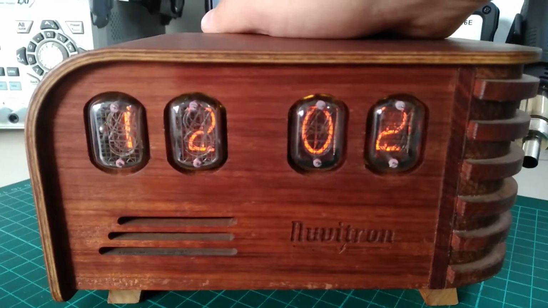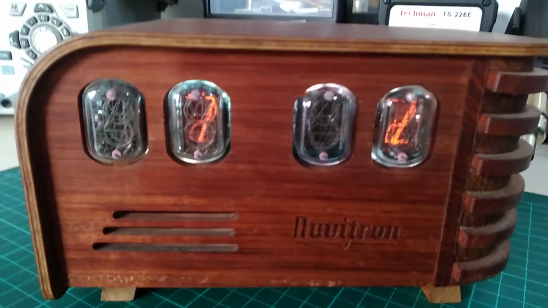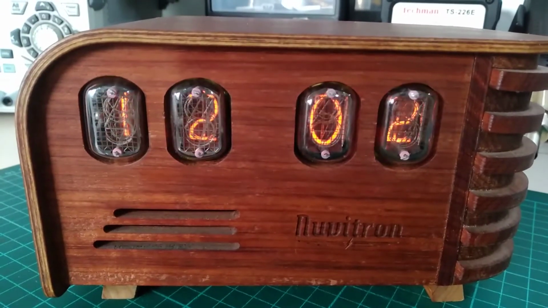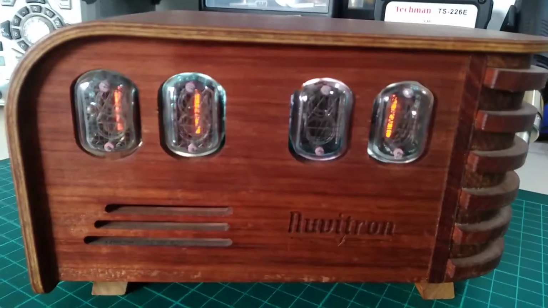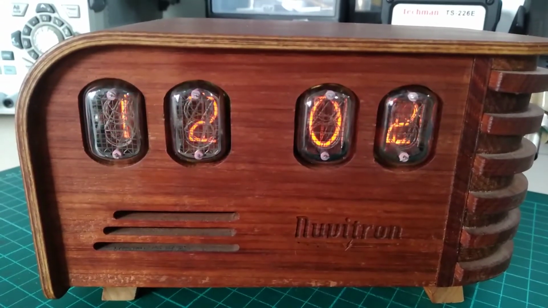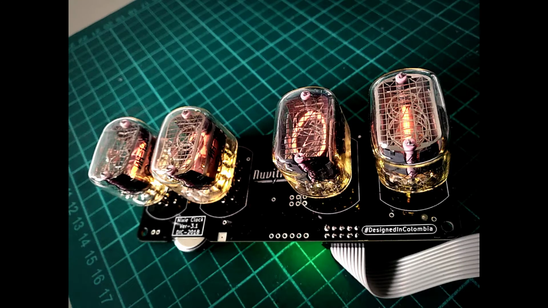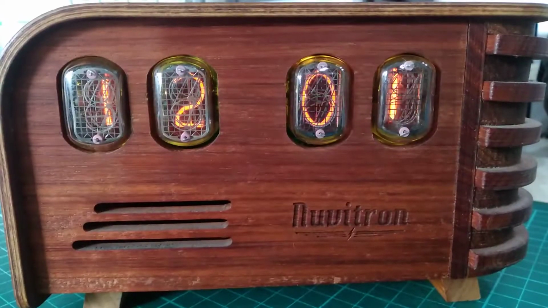The slight display flickering effect is just a consequence of the camera frame rate. It's not perceived in real life. The clock is full of animations like this one, executed when the clock turns on and when the menu button is pressed. An animation is executed every minute. A different animation happens every 10 minutes and a different one every hour.